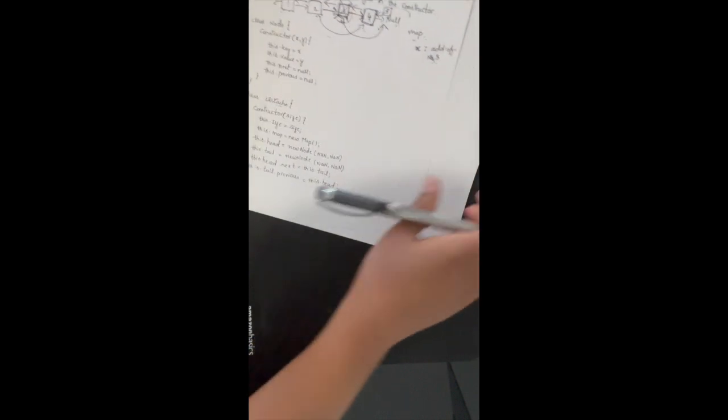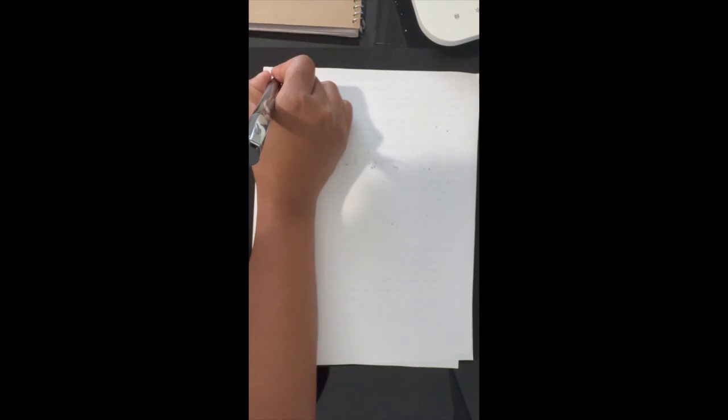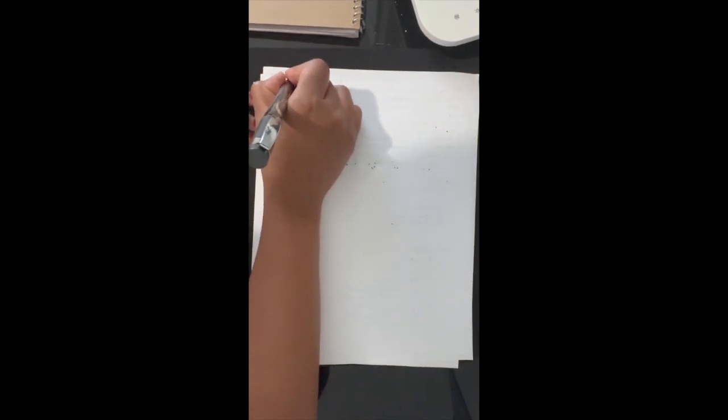Now let's write the get method. So our first method is get.